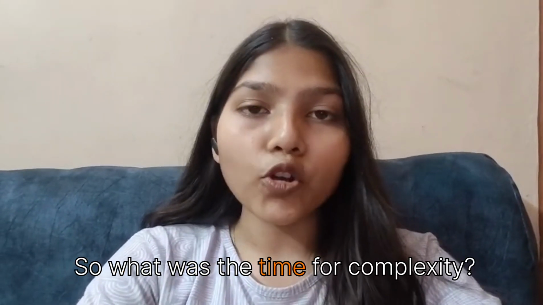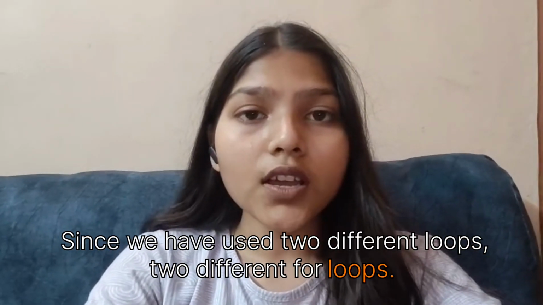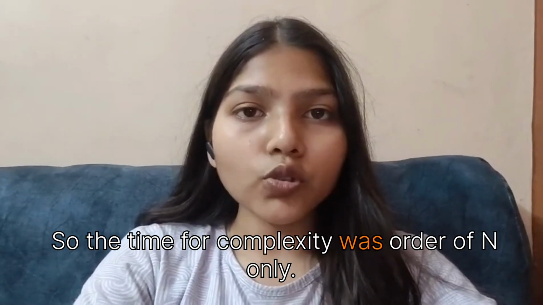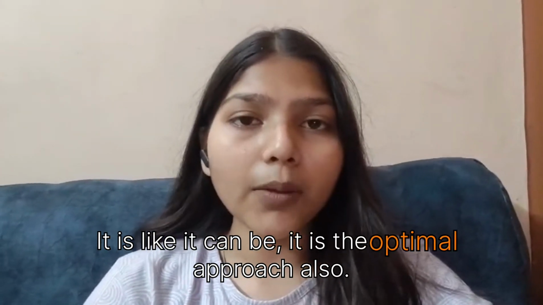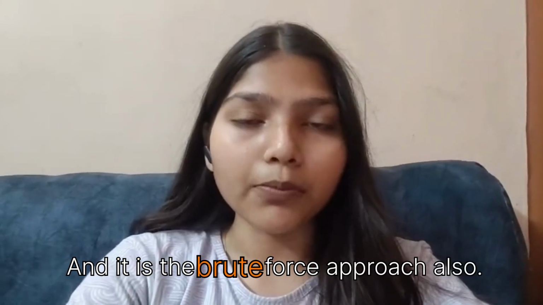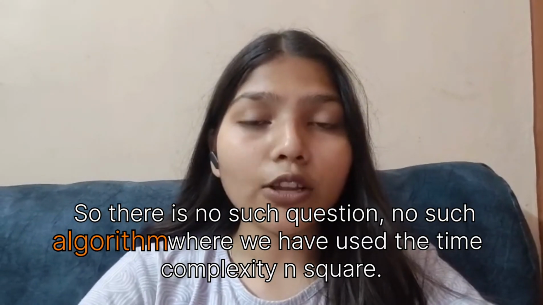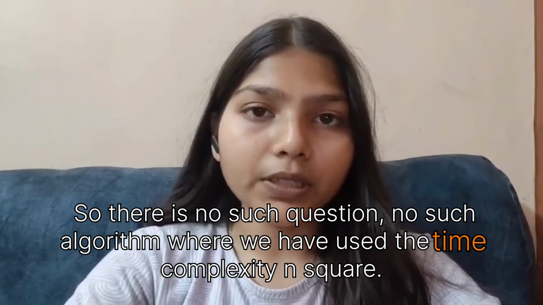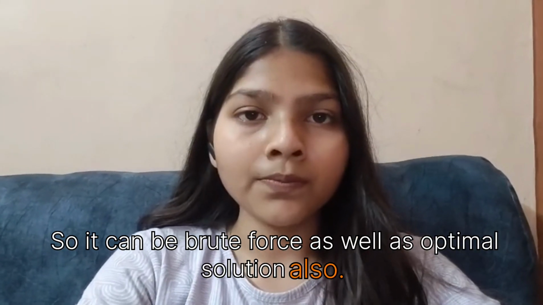So what was the time complexity? Since we have used 2 different for loops, the time complexity was order of n only. It is the optimal approach and also the brute force approach, because there is no such algorithm here where we have used time complexity n square. So it can be both the brute force as well as the optimal solution.